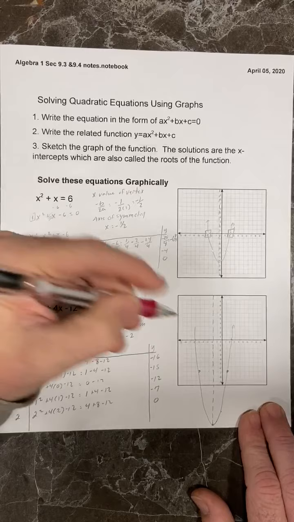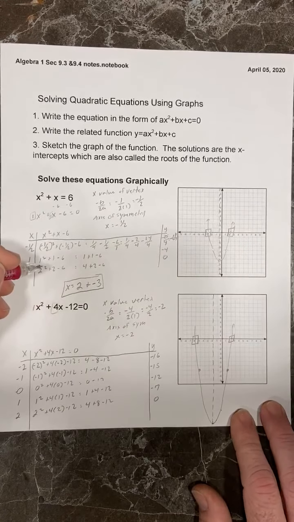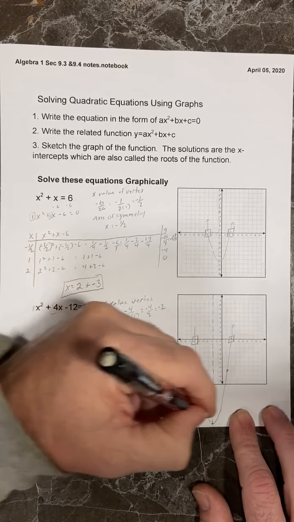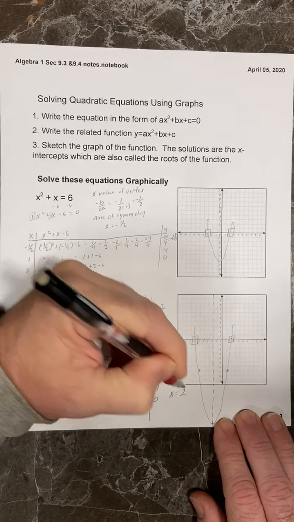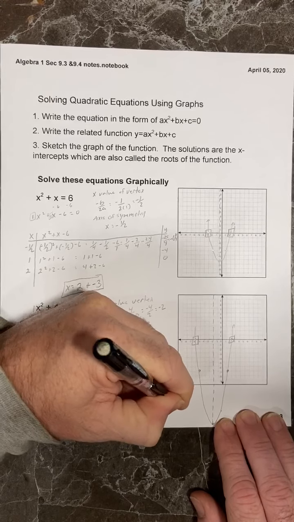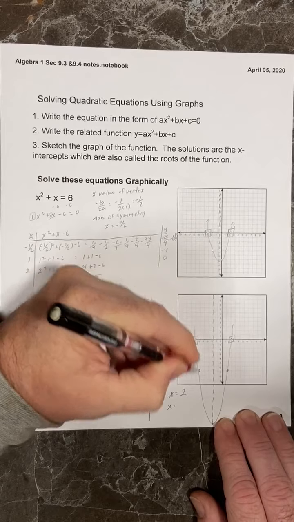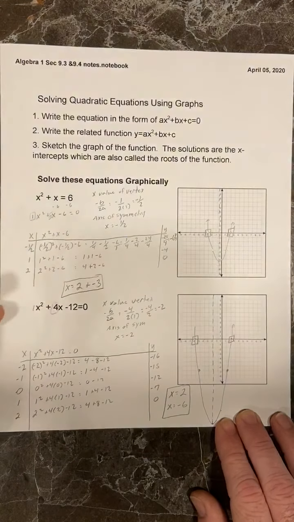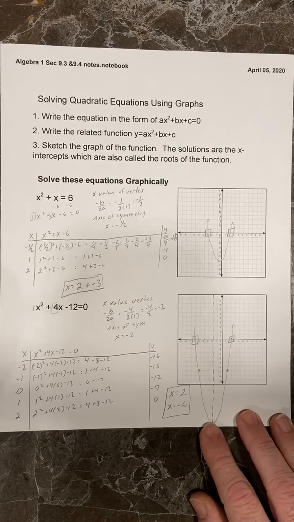Once again, what we're interested in, since we're solving using a graph, is where we cross that x-axis. And our values there are going to be x equals positive 2 and x equals, that's negative 1, 2, 3, 4, 5, 6. 2 and negative 6 would be our solution points there. And that is how we solve using a graph.